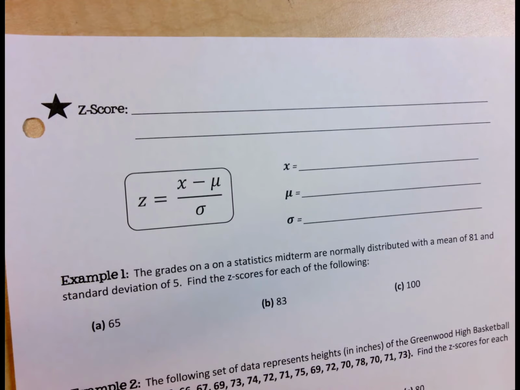Okay, so let's talk about a z-score. Let's say that you know that everything is normally distributed. It's going to be in that standard bell curve, and what we want to know is, what if I want to know how far a 64 is from that bell curve? Well, the question here is, what's the z-score is really what you're going to be asking.